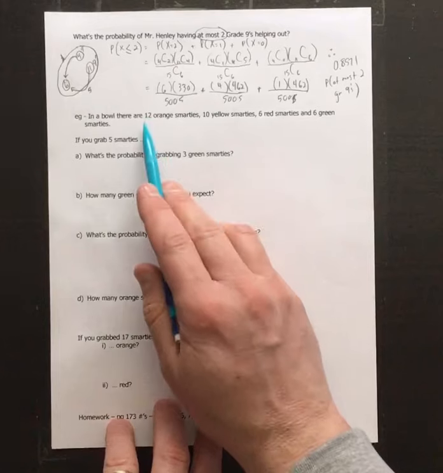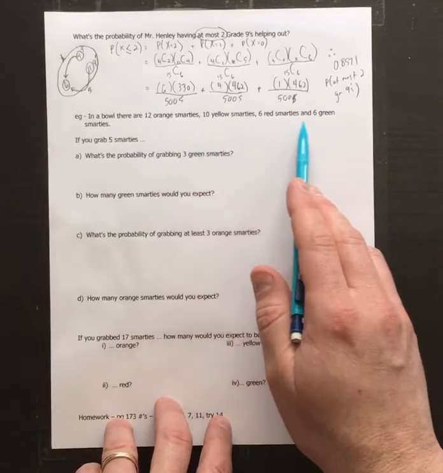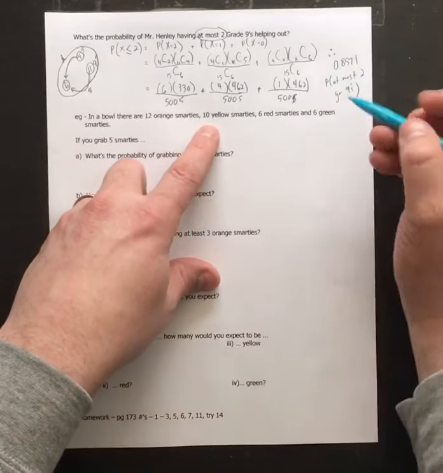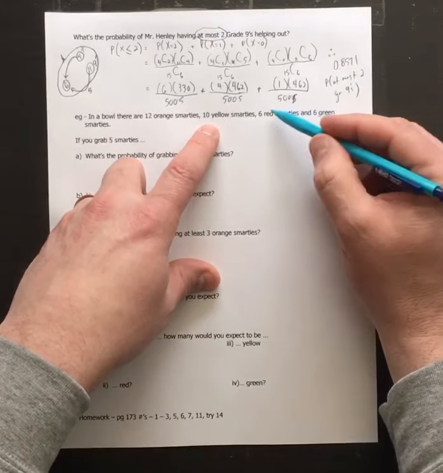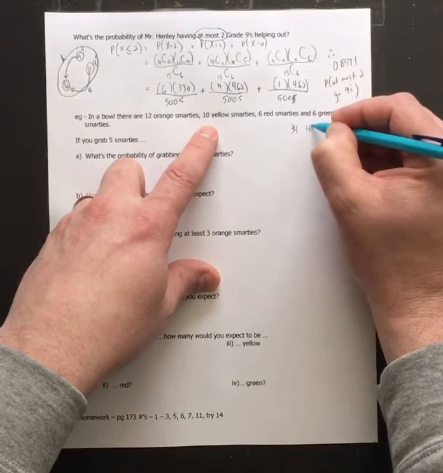Okay, in a bowl there's 12, oh, that's a Smarties example, 12 orange Smarties, 10 yellow Smarties, 6 red Smarties, and 6 green Smarties. I'm going to total those up first. So that's 22 plus 12 is 34 in total.